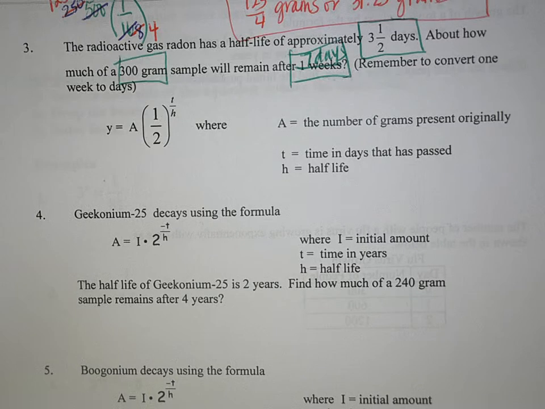I can see some answers here. Good, good, good. I like how you are using units. You should have an answer in terms of units, not just a number. Good. Yes, yes, good. No.